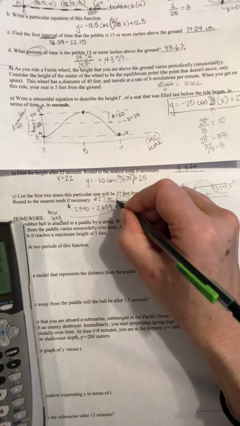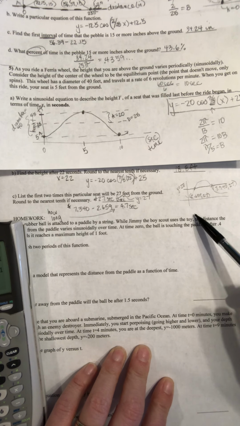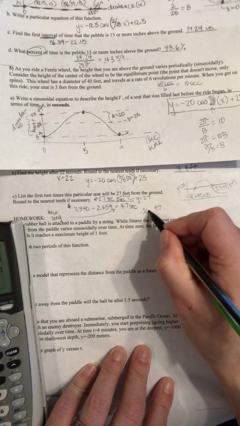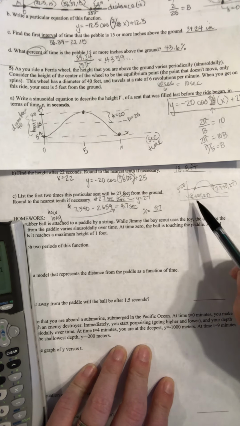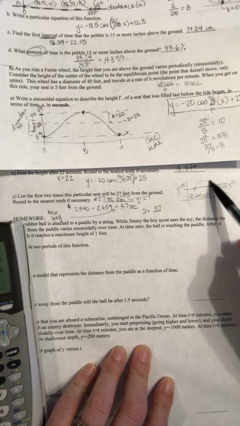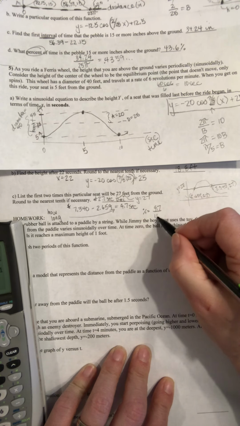The only other thing I would ask you is not how long, but what percent of the time are you at 27 feet or above? And that's when you would just take 4.7, so to get the percent, you would divide by a full cycle, because this is just a sinusoidal function, so it's going to continue this shape. So each time, a full revolution is 10 seconds.